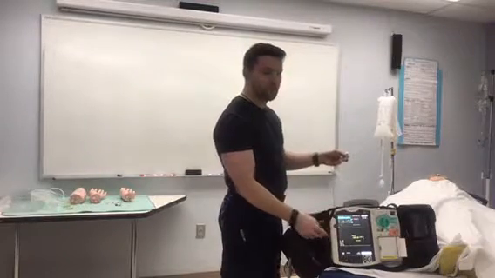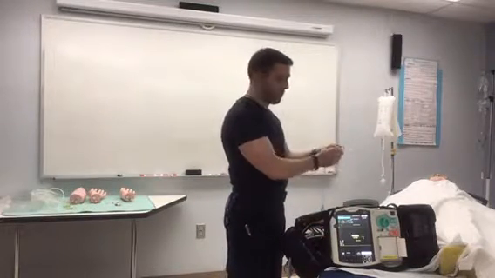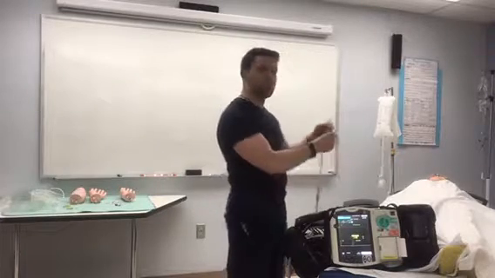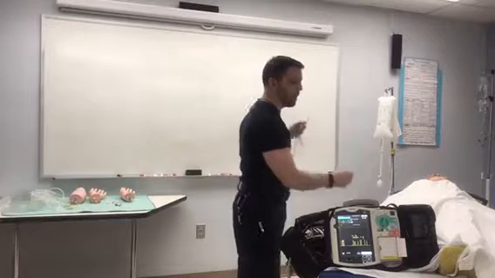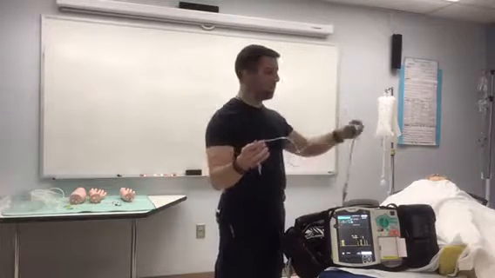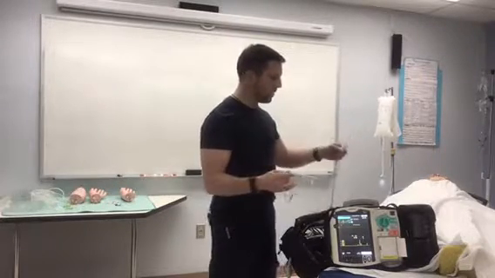If it has no bounces at all, if we do the pull, we get a square, and we release, and we get 0 bounce, that means there's too much cushioning in the line. It's underdynamic. So there's overdamped and underdamped when it comes to invasive pressure monitoring.